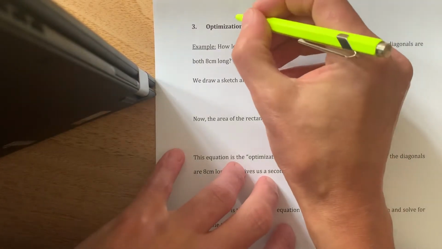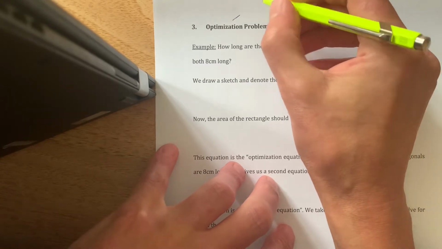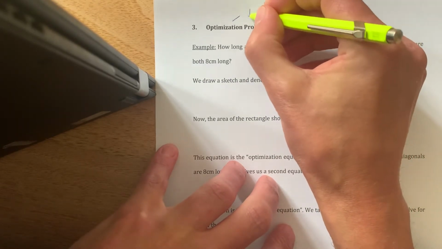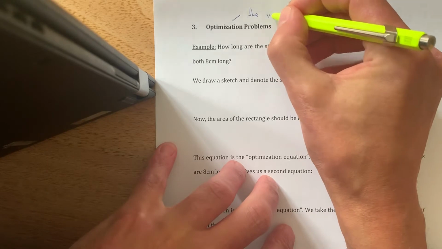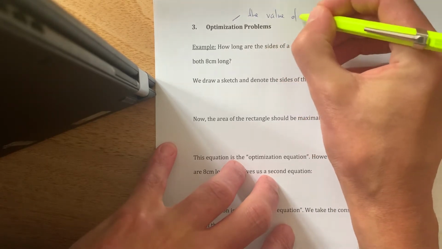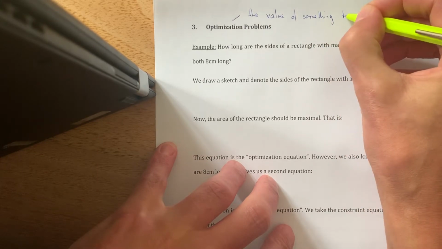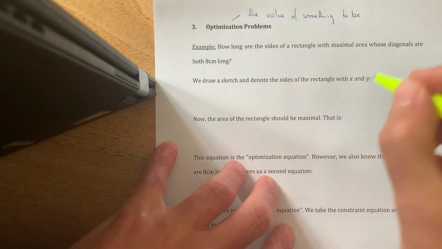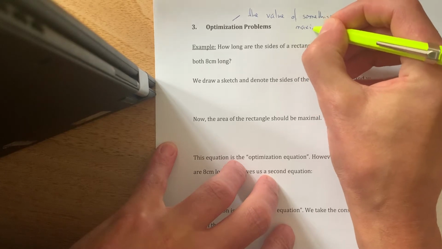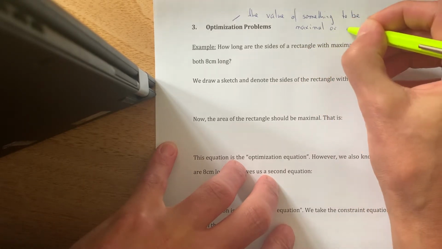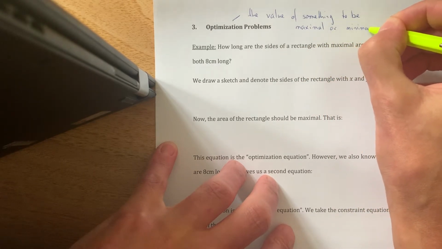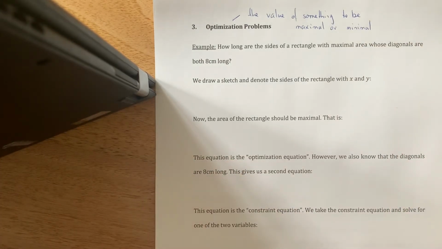Well, if we are dealing with an optimization problem, we want the value of something to be maximal or minimal. So this is optimization. I'm going to discuss an example in order to explain the theory behind these optimization problems.